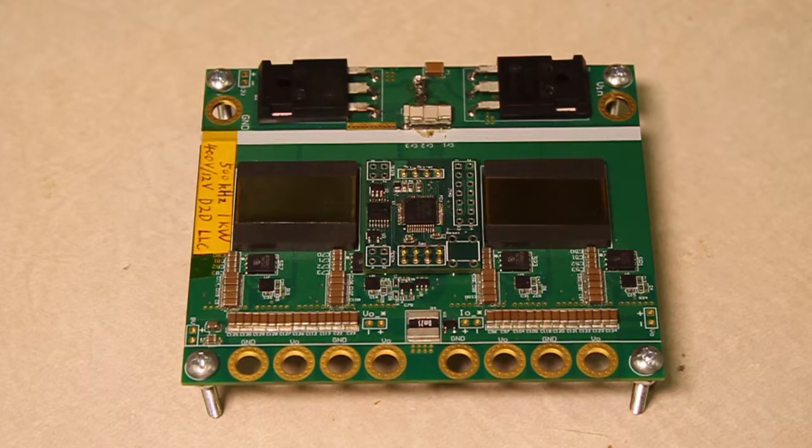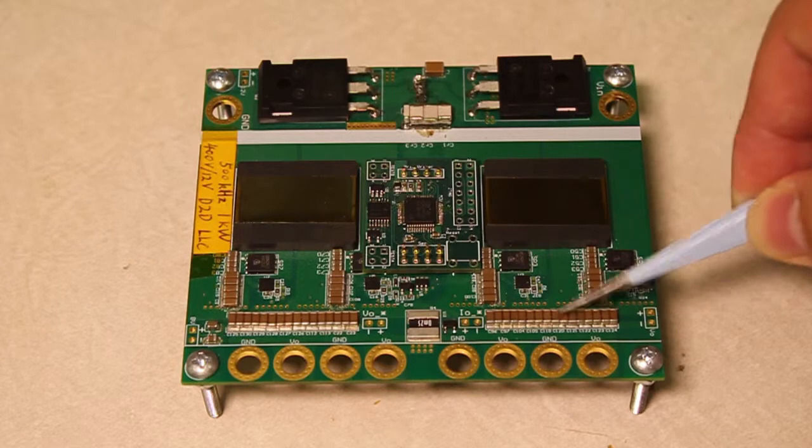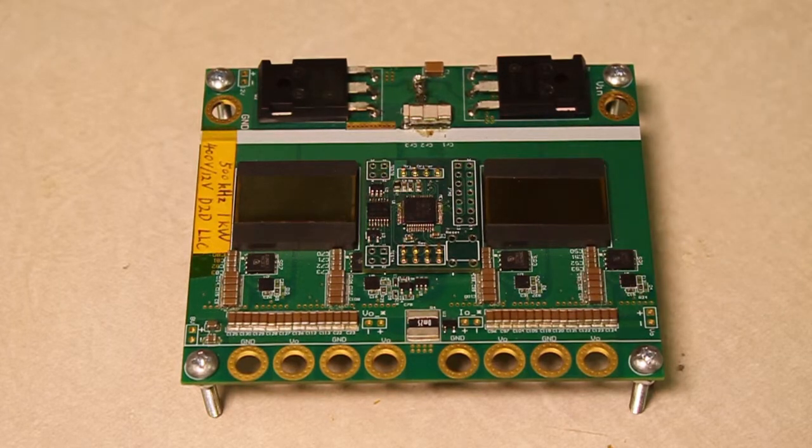This is a 500 kHz LLC converter. The input is 400 volt. The output is 12 volt. A matrix transformer is used for high output current application. The 60 MHz microcontroller only needs to sense output voltage to achieve soft startup.